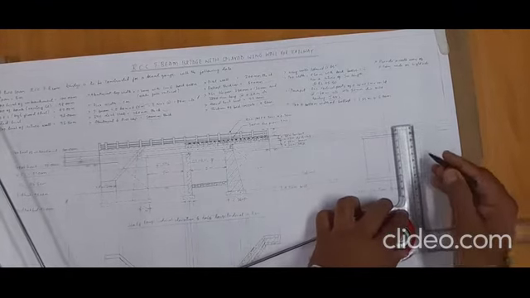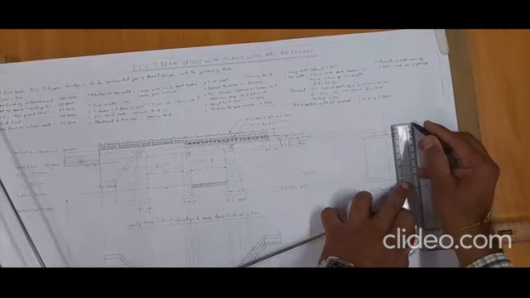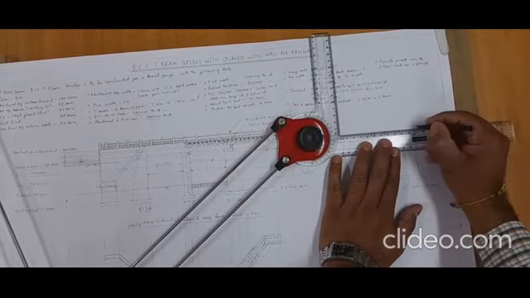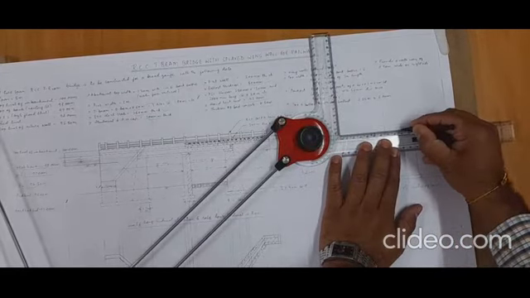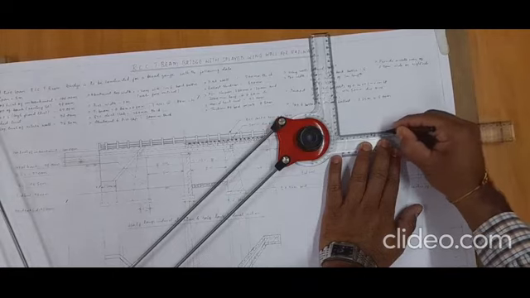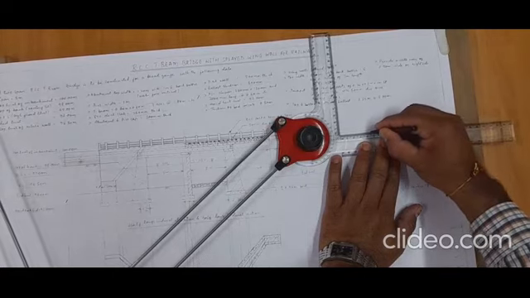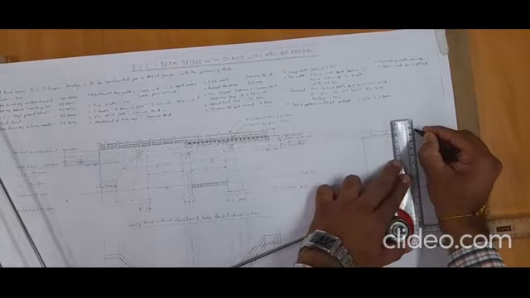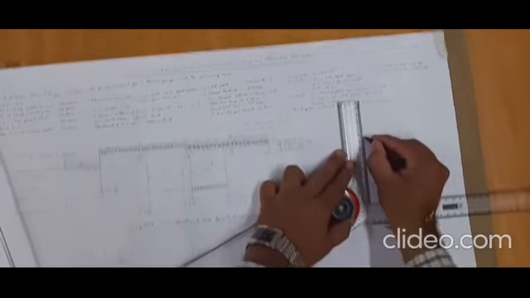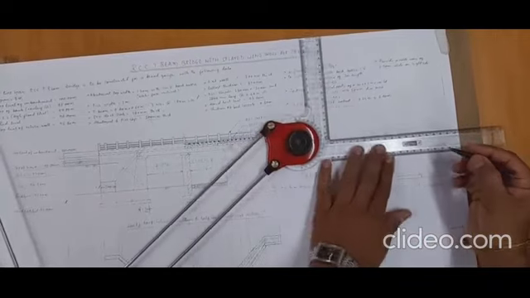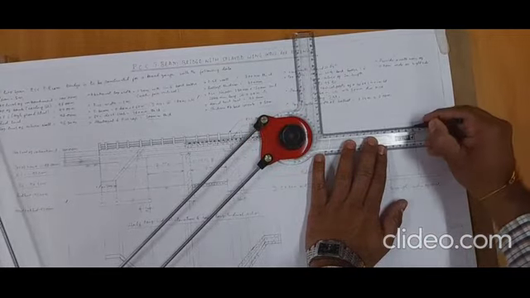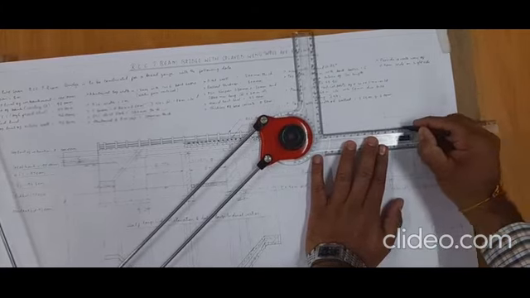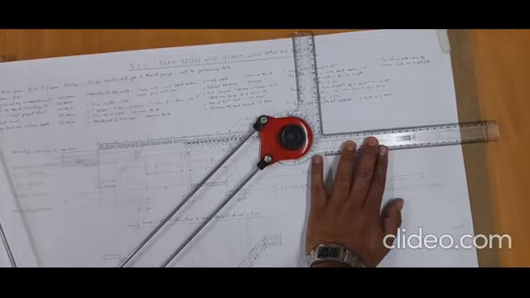So we'll take the deck slab. This will be the reference line for the deck slab. Deck slab and beams will be cast monolithically. Completed. The deck slab here.